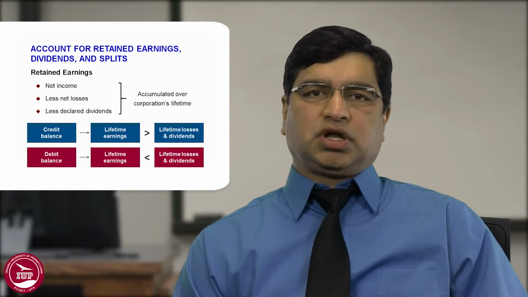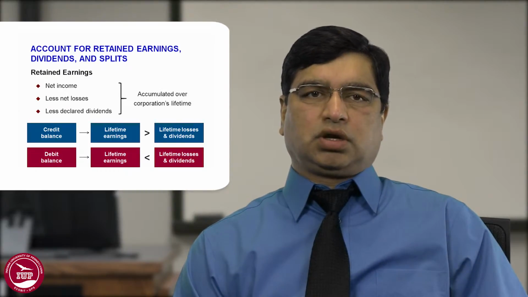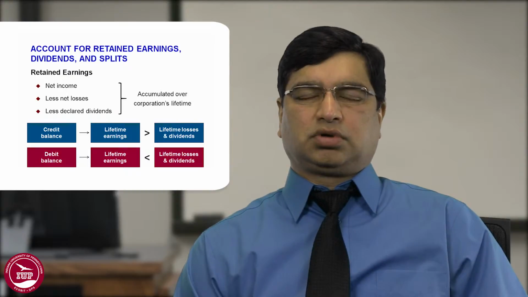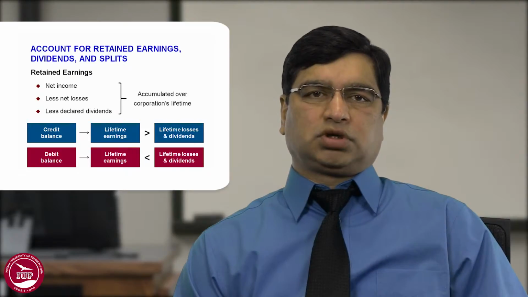When we account for the dividends, this is a return of shareholders' money back to them. Now, the dividends are taken out of the retained earnings, and retained earnings include your net income, less net losses, less any declared dividends, which is accumulated over the corporation's lifetime. So this is a cumulative number. The retained earning is a cumulative number, which increases due to a positive income and decreases due to net losses, and when the money is returned to the shareholders.